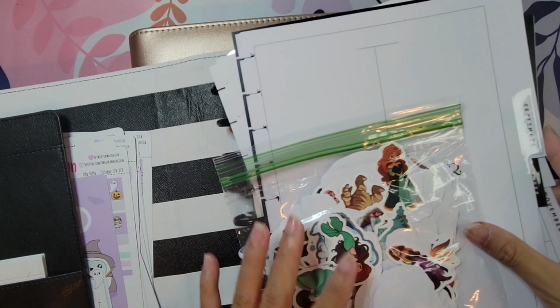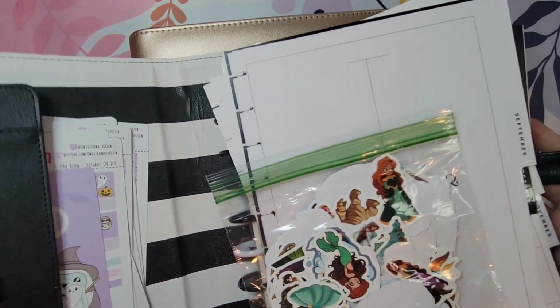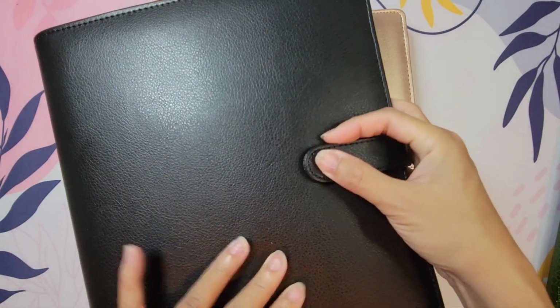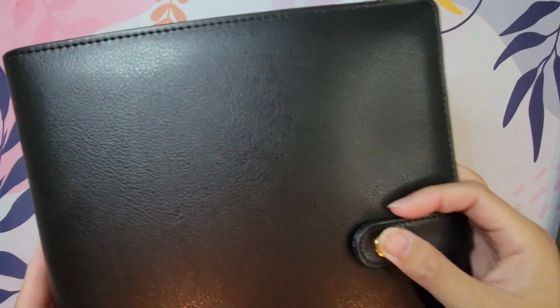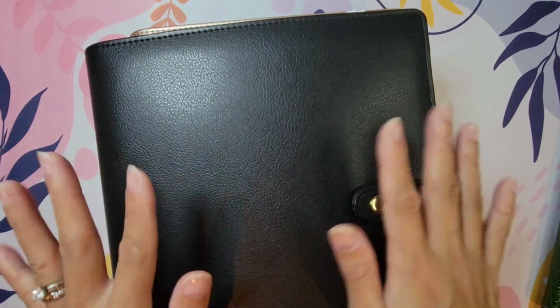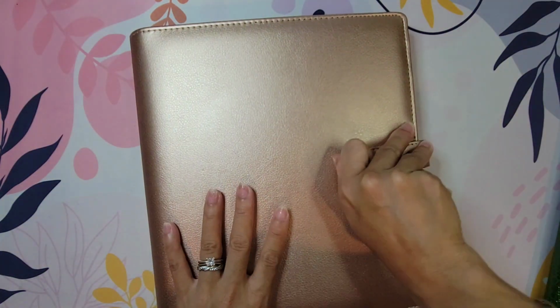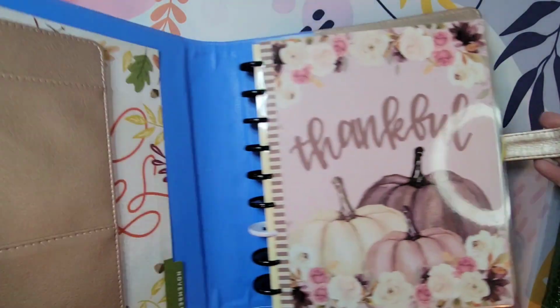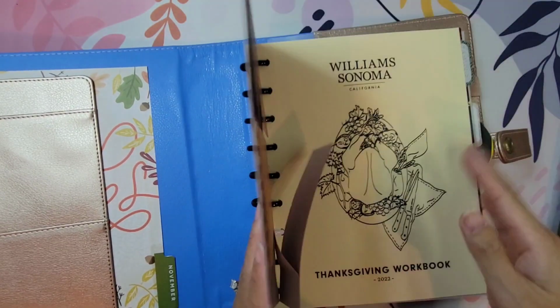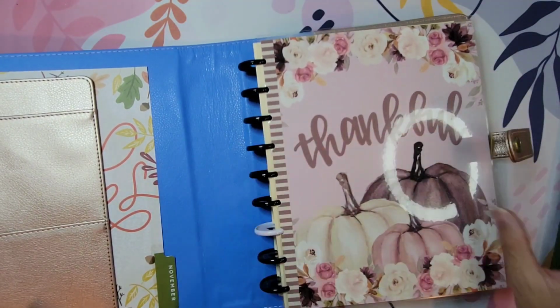So I've already pulled that. I do want to set up September and October, the monthlies here, for holiday planning because things are coming up already. So this is my fall/Halloween planner, this first one. The second one is my Thanksgiving planner, and again, I won't flip through it, but I just wanted to show you at least what it looks like on the inside and the cover.